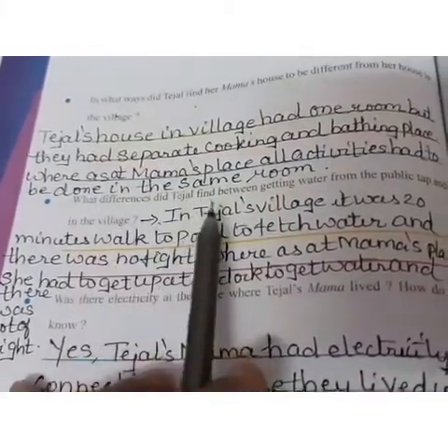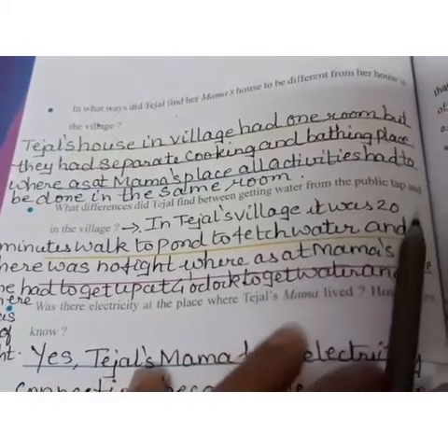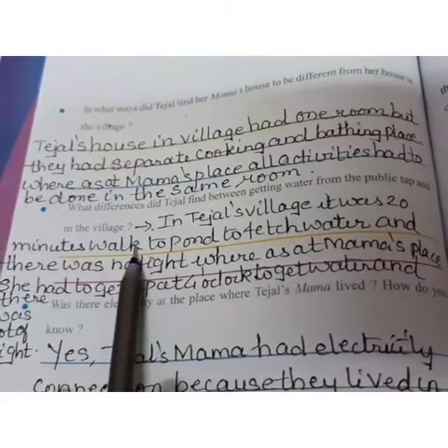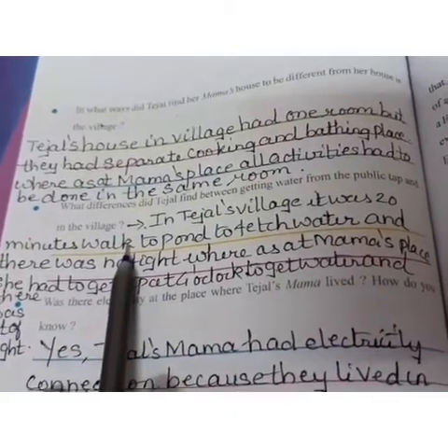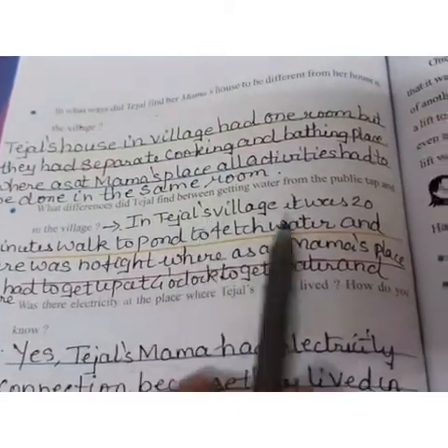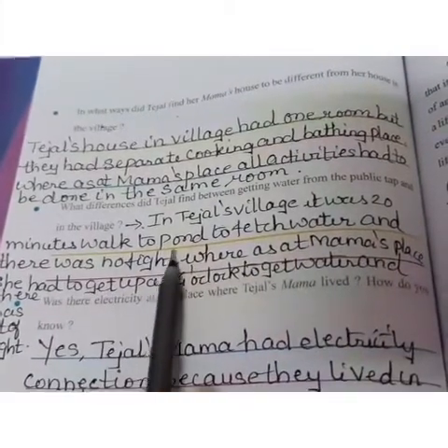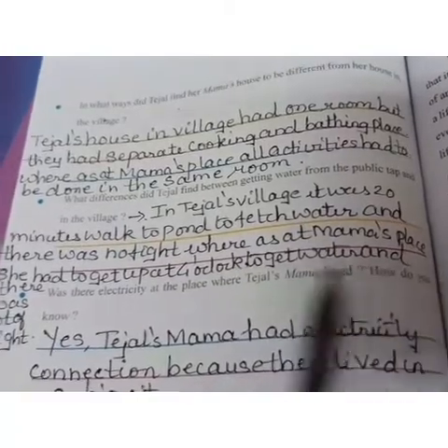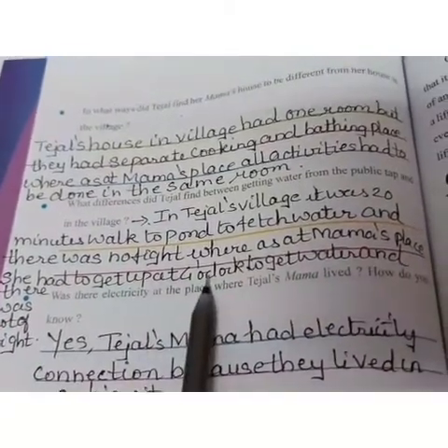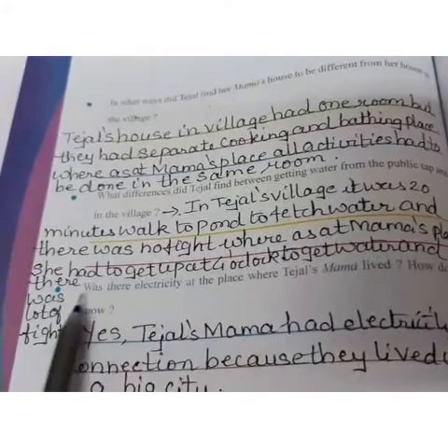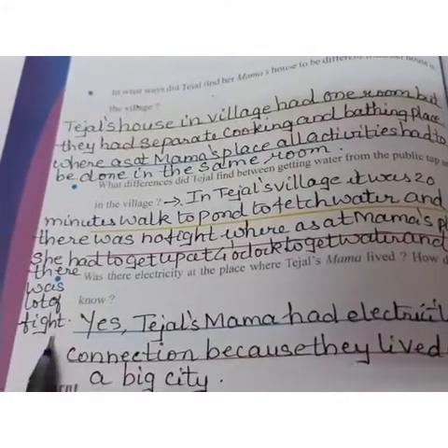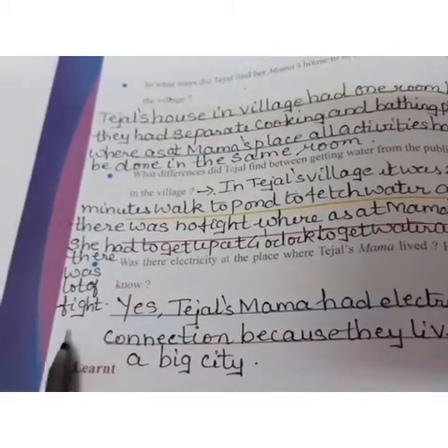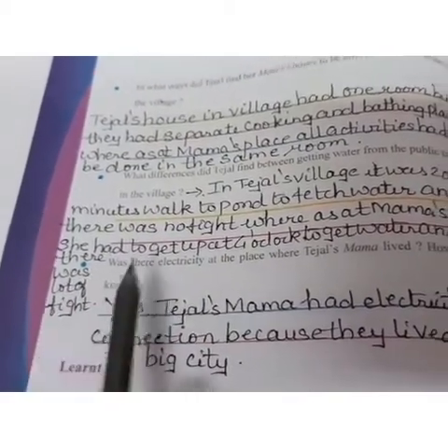What difference did Tejal find between getting water at the public tap and in the village? The biggest difference was there was no fight in the village to get the water. In Tejal's village, it was a 20 minutes walk to the pond to fetch the water, and there was no fight. Whereas at Mama's place, she had to get up at 4 o'clock to get water, and there was a lot of fight also over there. Dear children, here space was left less, so I had written the answer over here on this side. So this is the same answer.